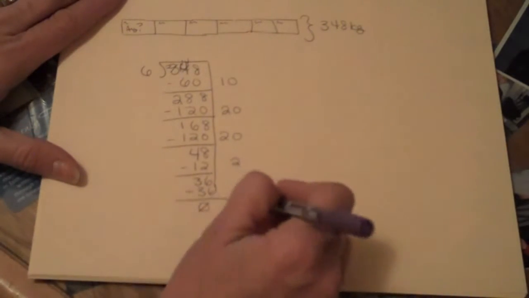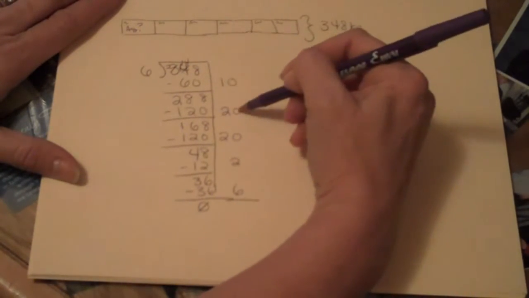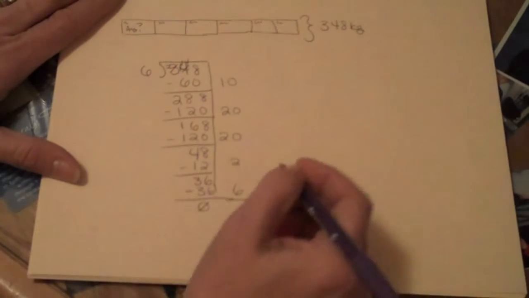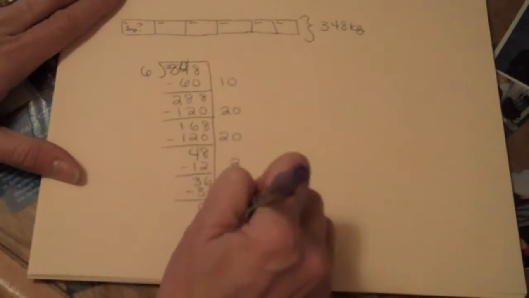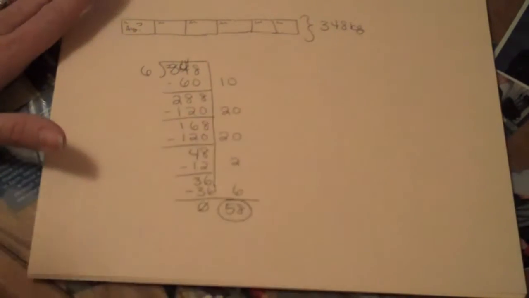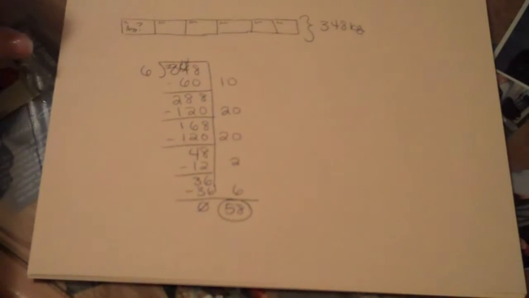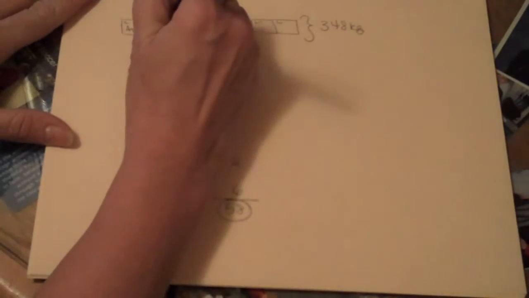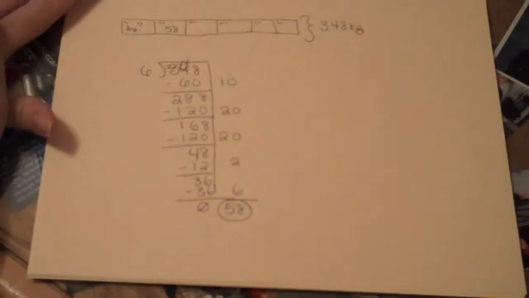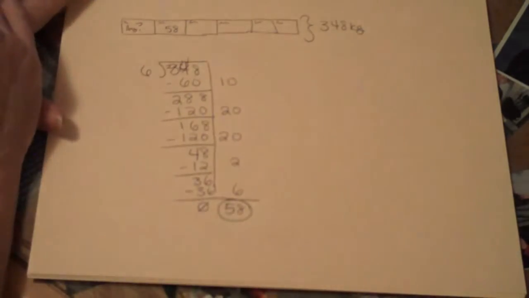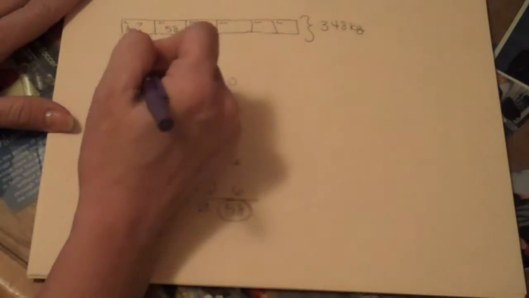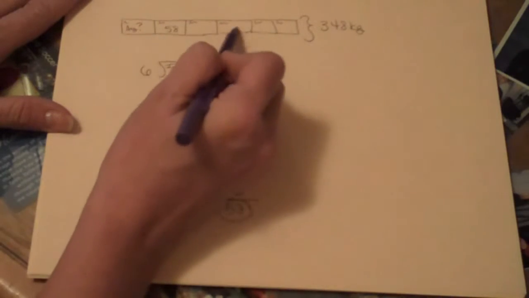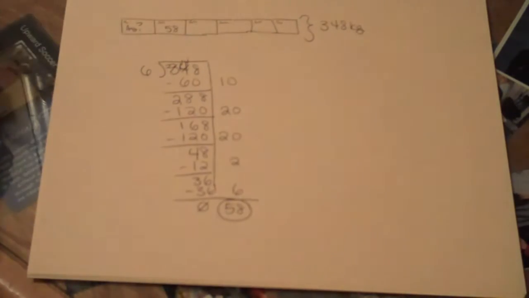Now I need to add these up. 10, 20, 30, 40, 50, 56, 57, 58. If we did it the old-fashioned way, we would come up with exactly the same answer, 58. So in each one of these boxes is 58. Our total is 348. We had 6 pieces of information. 348 divided by 6 is 58.